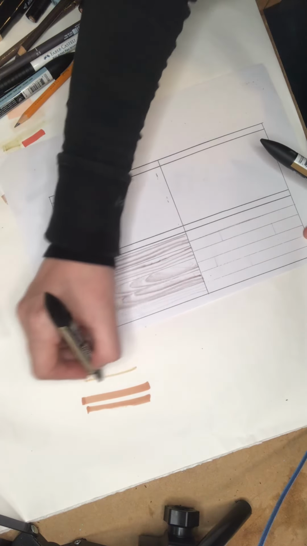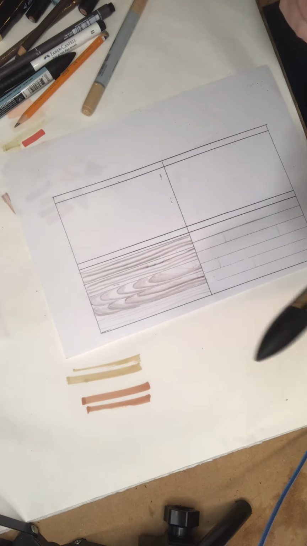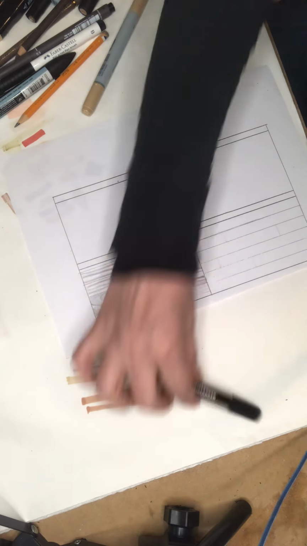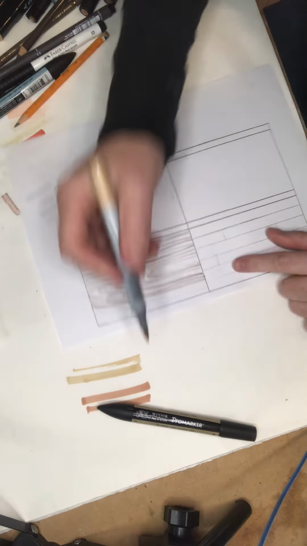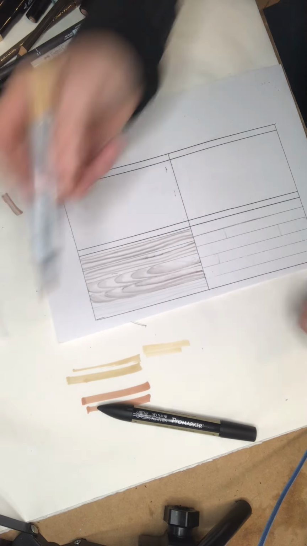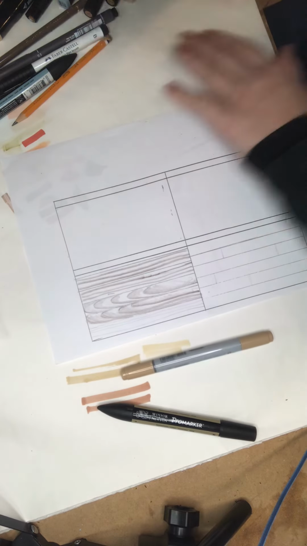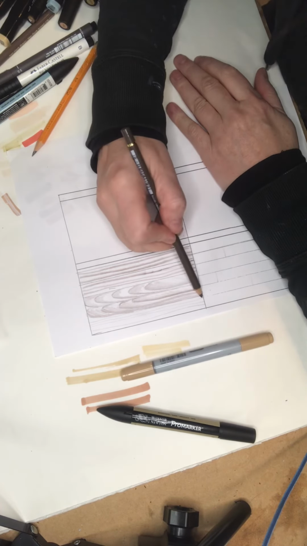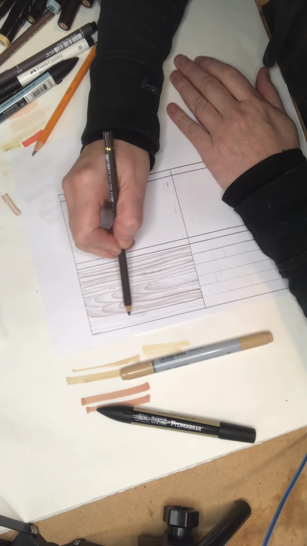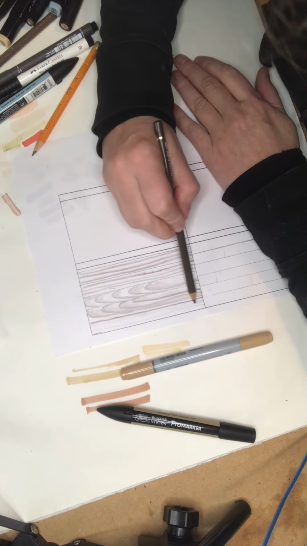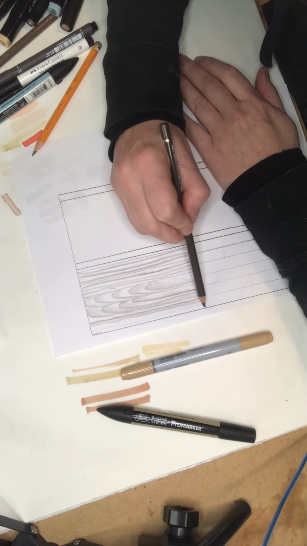Okay, so I'm going to go for the golder one, and I like this one as well, the sort of lighter one there. I'm just looking at all those and thinking about how they may go together. Now I'm just going to finish the lines here.